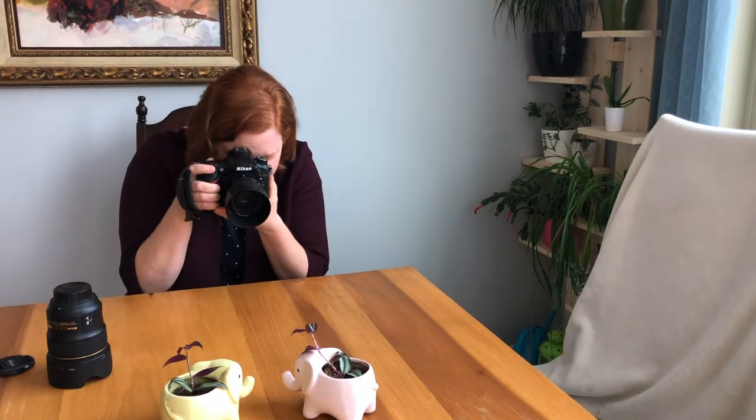Each of our lenses has a very different minimum focal distance. So if you're getting so close that your lens can't focus, you just need to step back a little bit until you hear that beep, and then you're good to go. All right, so that is the second thing that we can try to create beautiful blurry backgrounds.